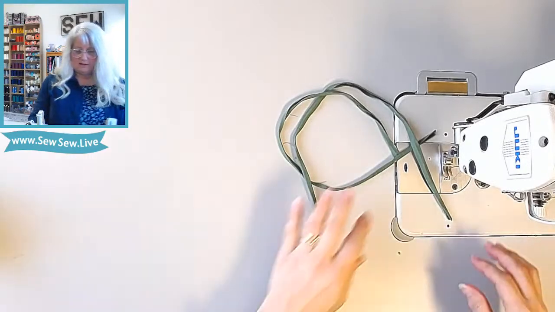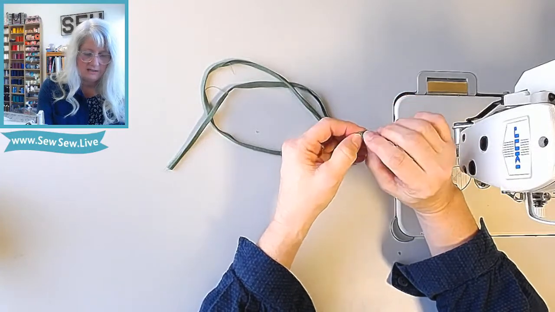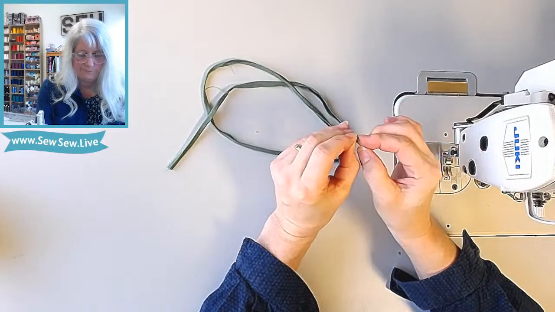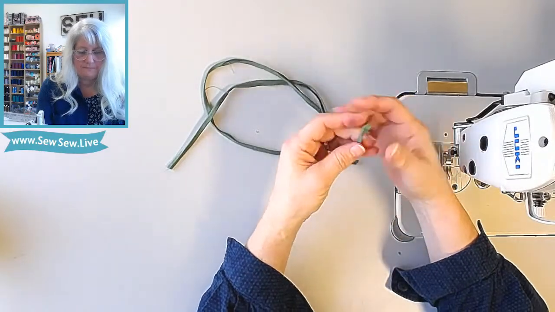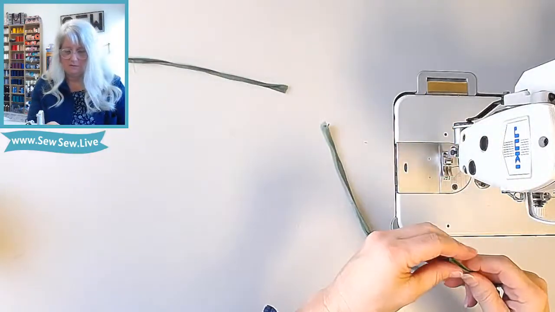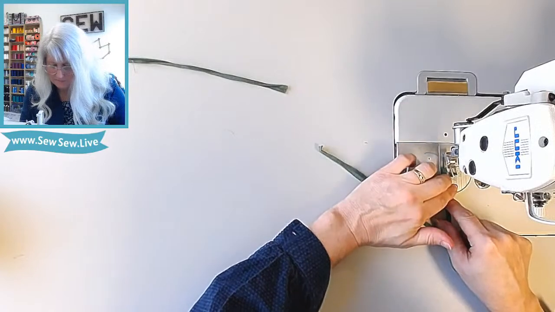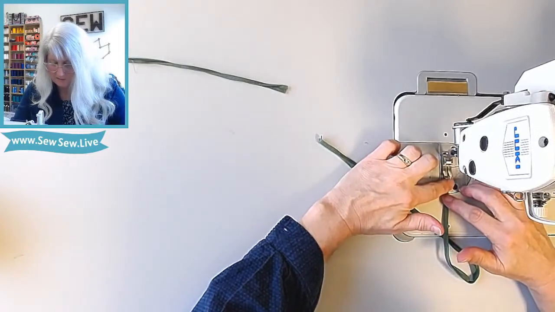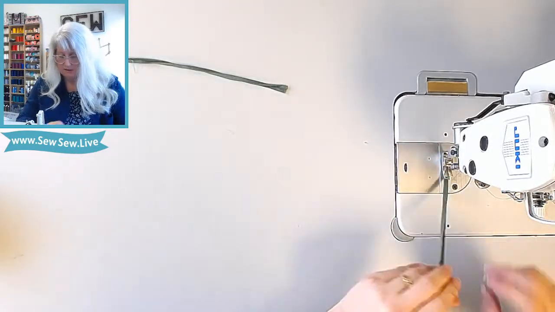All right, the one thing I didn't do here was I need to finish the end. All right, let's just sew. I'm probably gonna have to start kind of part way down. This is exactly the kind of thing that would get stuck in my feed dogs.